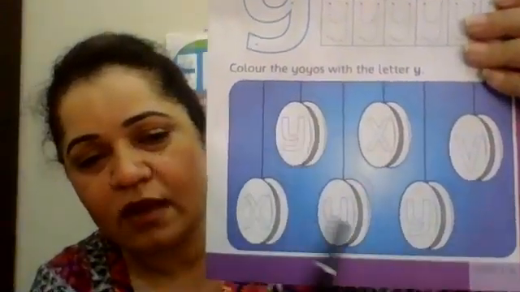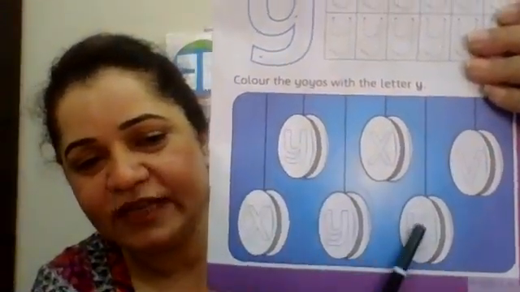Now let's see how many yo-yos have Y on them. Now look at it carefully. Yes, look at it carefully. Okay, yes. Now tell me how many yo-yos have Y on them. Yes, there are three yo-yos that have Y on them. That's great. This is number one, two, and three.